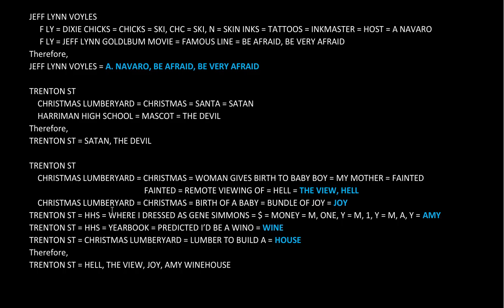Trent Street ends at Harriman High School, which is where I dress as Gene Simmons. Gene Simmons uses a dollar sign for the S in his name. Dollar sign represents money. Money becomes MONEY, which becomes M1Y, which becomes May, which is the anagram for Amy. Trent Street is Harriman High School. In the yearbook, it would predict that I would be a wino after high school graduation. If I had become a wino, I would have drank wine.